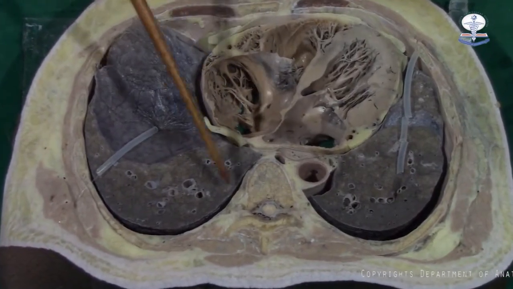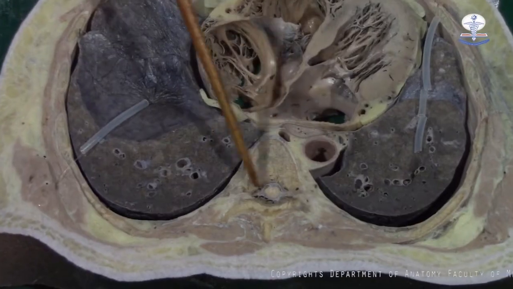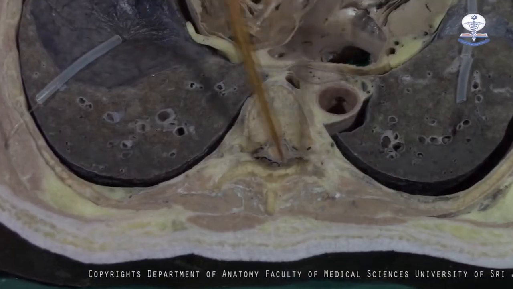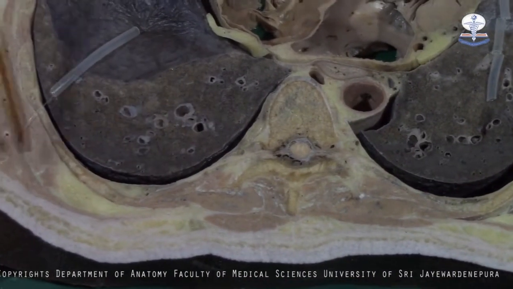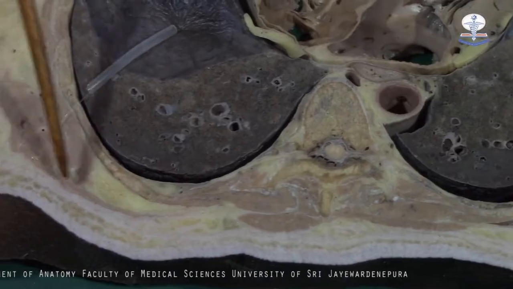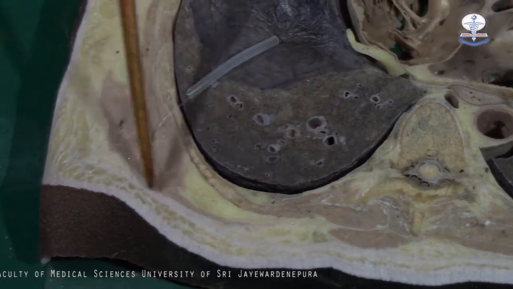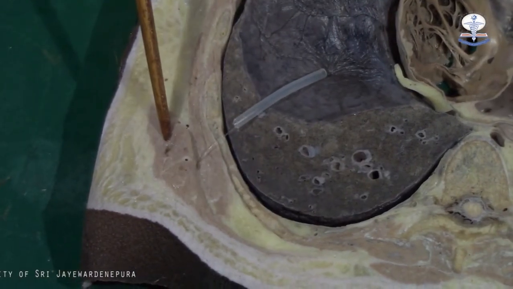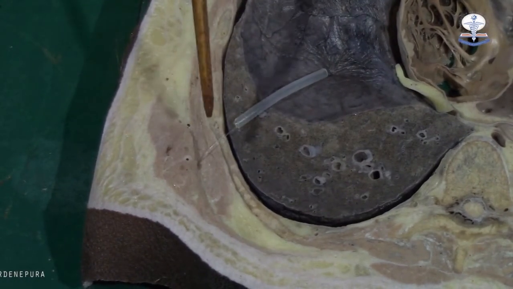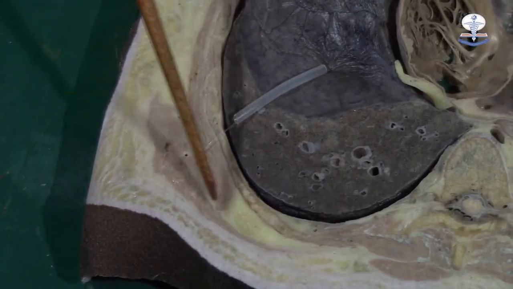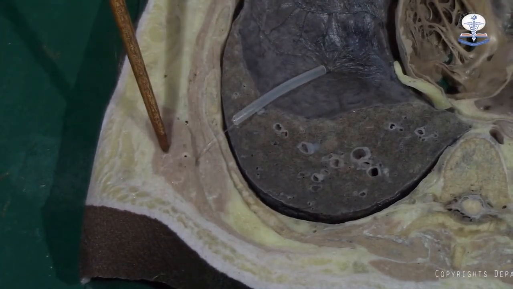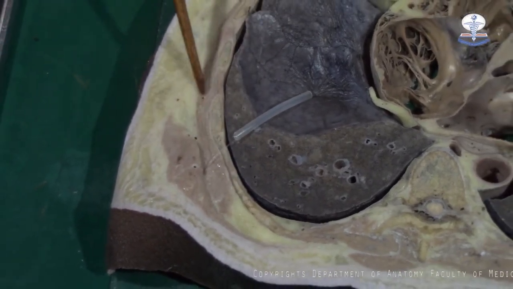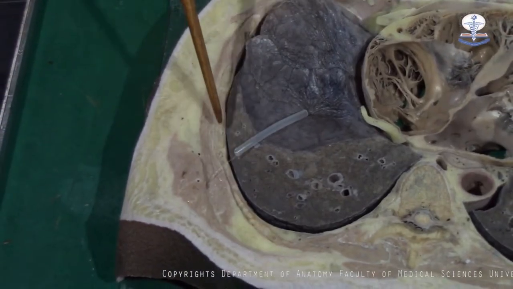Now when we come to the posterior aspect, here you can see the posterior thoracic wall muscles, the group of erector spinae muscles. Towards the right side and the left side, towards the lower end of the thoracic cavity, you can see the latissimus dorsi muscle. You can't see the part of a scapula now because it's lower down. So here you can see the latissimus dorsi. The big muscle somewhere here is your serratus anterior, covering the thoracic cage.